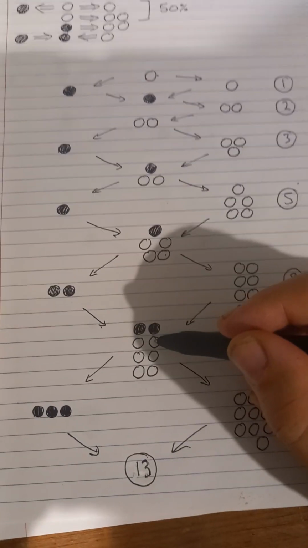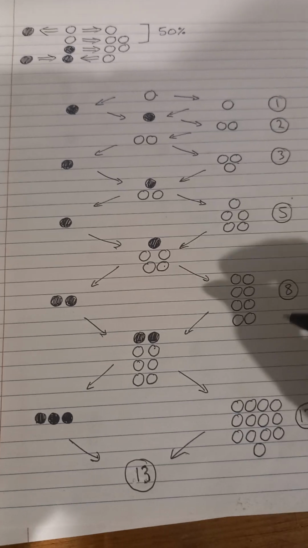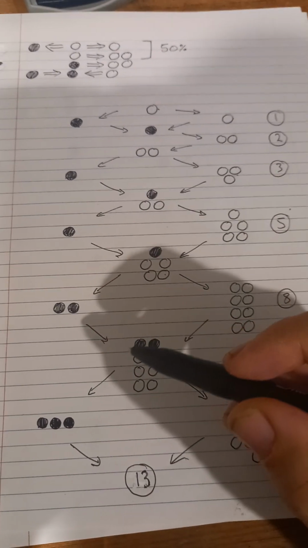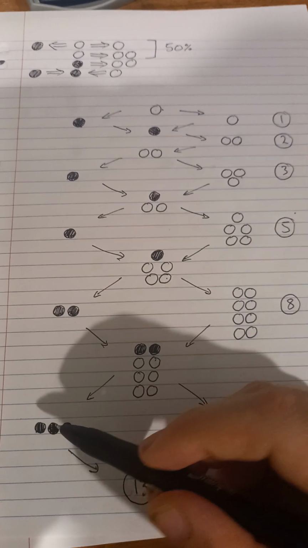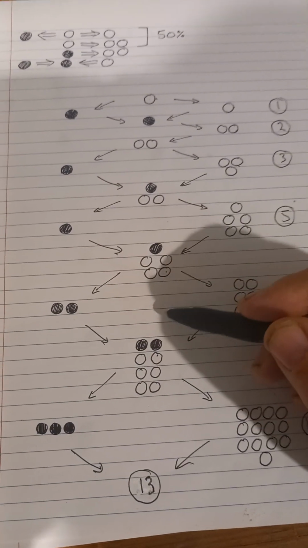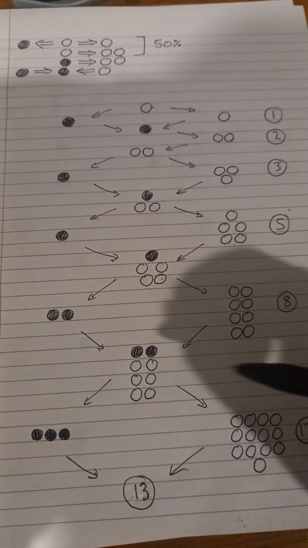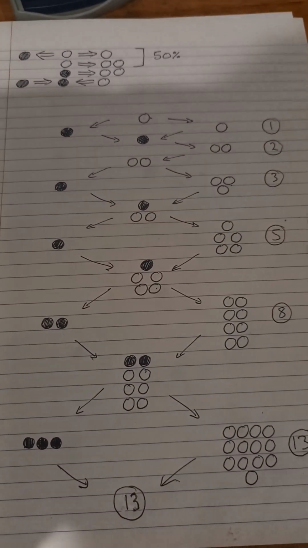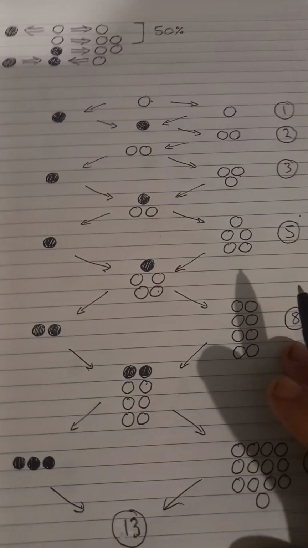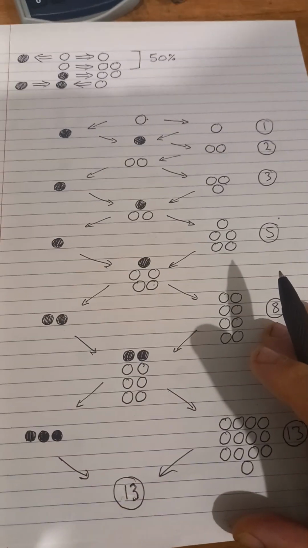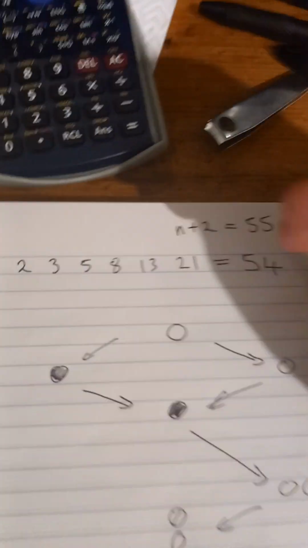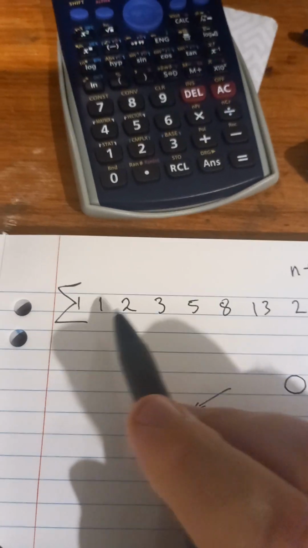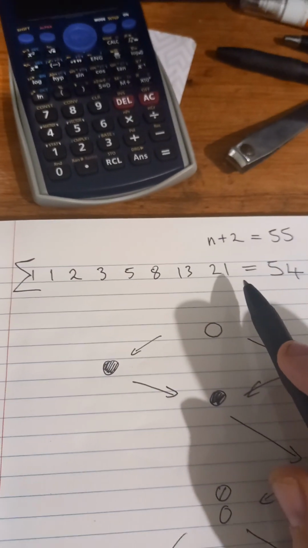You can see here we divided half of these 6 white dots into white dots, and the other half into black dots, and the other 3 white dots went to 2 white dots, and the black dots went to 2 white dots each. So you can play around with it yourself. It works. It's interesting because we're dividing instead of adding. And here you can see we have the Fibonacci series 1, 1, 2, 3, 5, 8, 13.